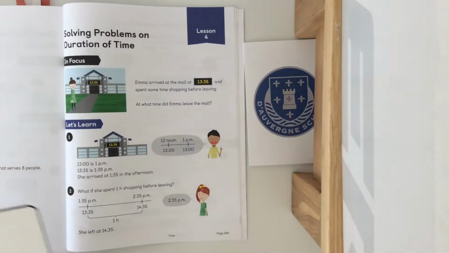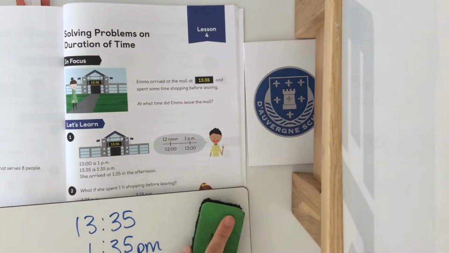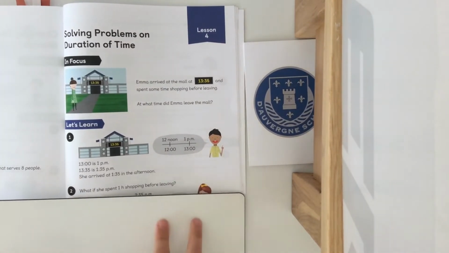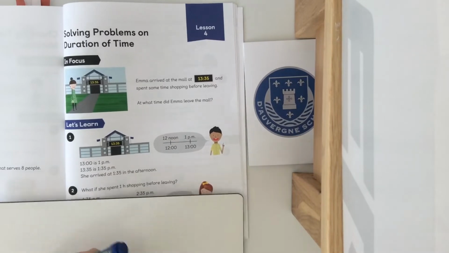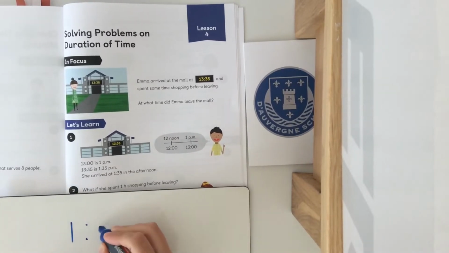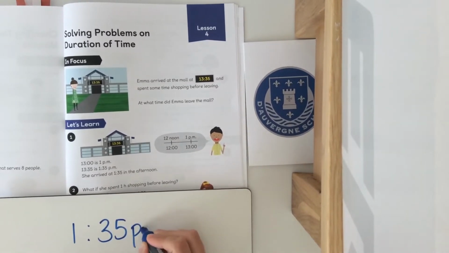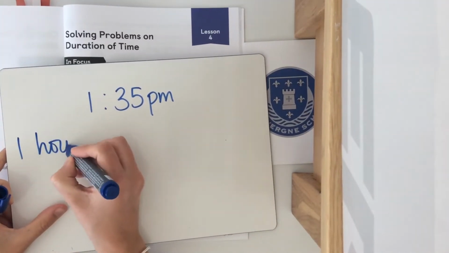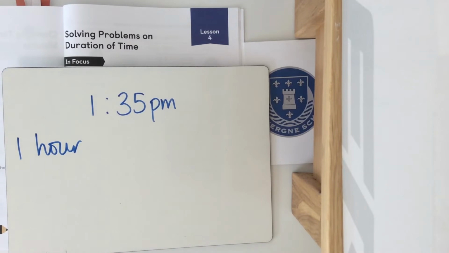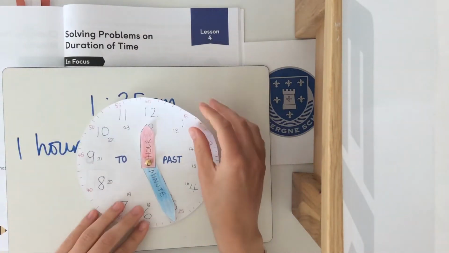Number 2, we're going to look at the possible time she could have left the mall. So what if she spent an hour shopping before leaving? If she arrived at 1:35 in the afternoon and spent 1 hour shopping, what time did she leave? You can use your analogue clock here if you want to.